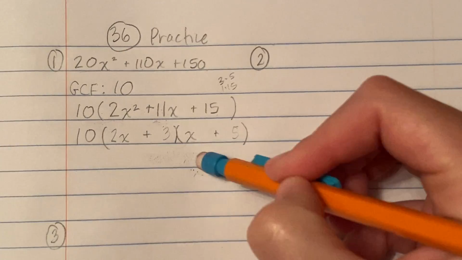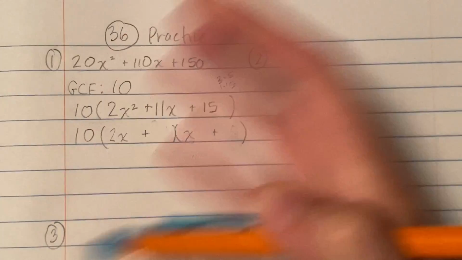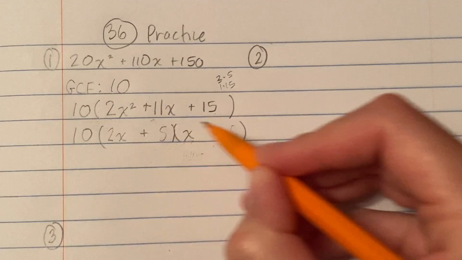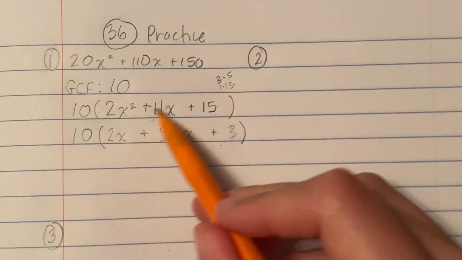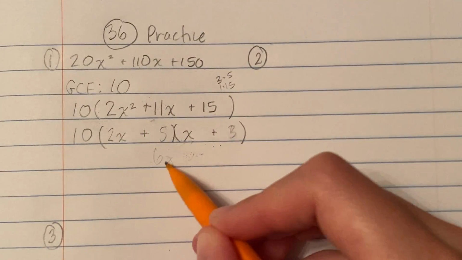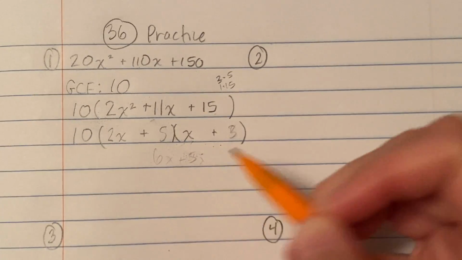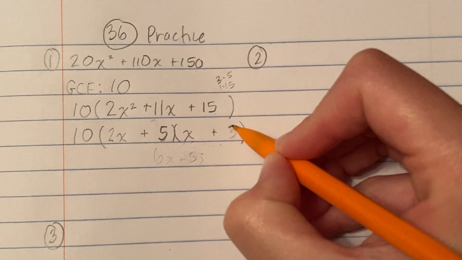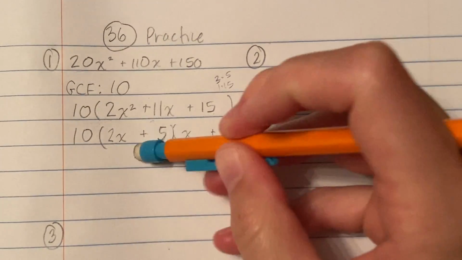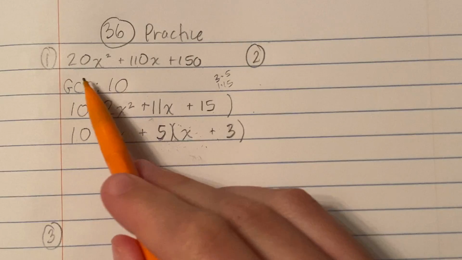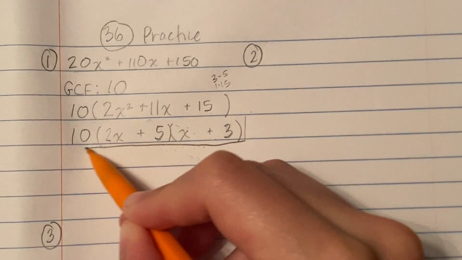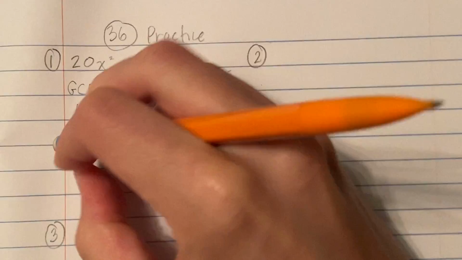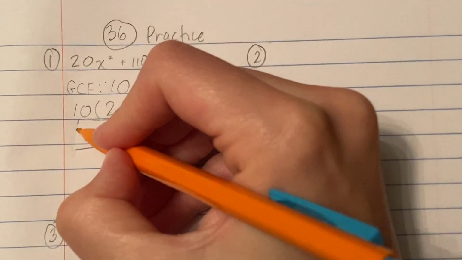Let me go ahead and switch them. So I put 3 and 5 first. Let's try 5 and 3. 2x times 3 is 6x plus 5x. Okay, perfect. That does add up to 11. So I'm going to go ahead and just darken. This is going to be a 5. This is going to be a 3. And if I multiply it back out, I would get this. So there's my answer. Oh, this is a 10 out front here.